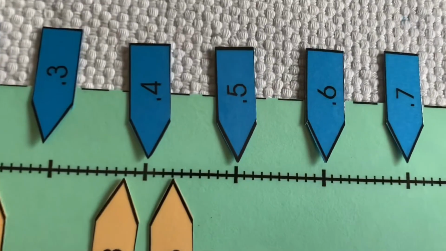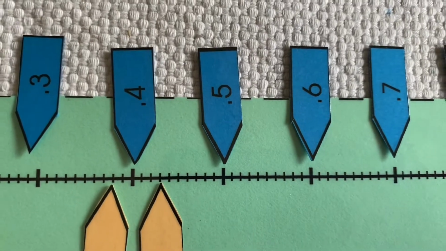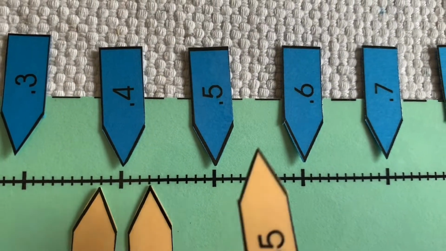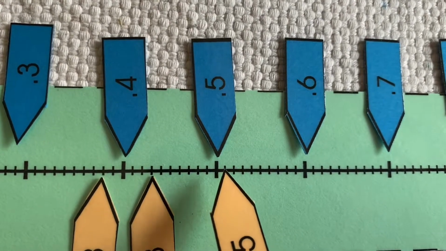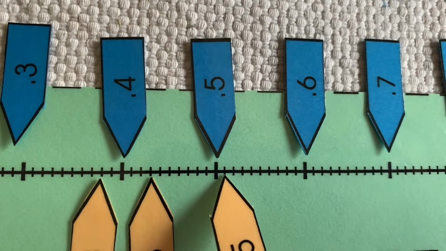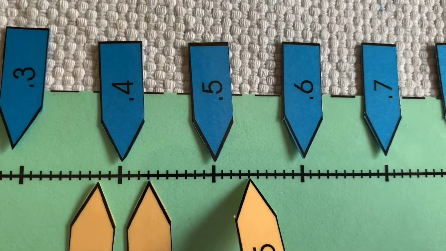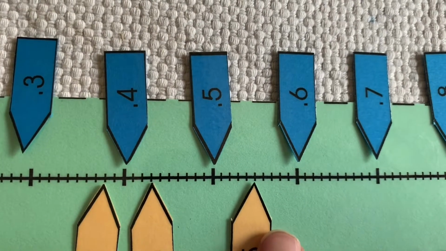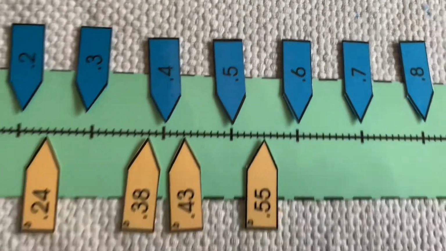Well, that's 5 tenths and 5 hundredths. So here's our 5 tenths, and now we need to go 5 more, but 5 of the little ticks because they're hundredths. So here's 1 more, 2 more, 3 more, 4 more, 5 more. And I'll point it right there.